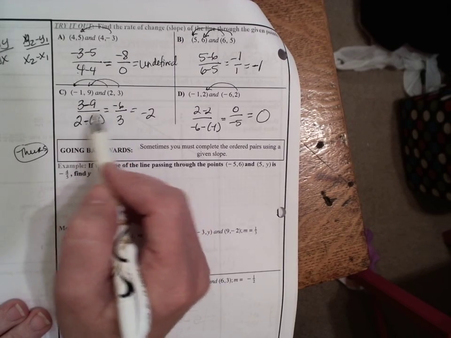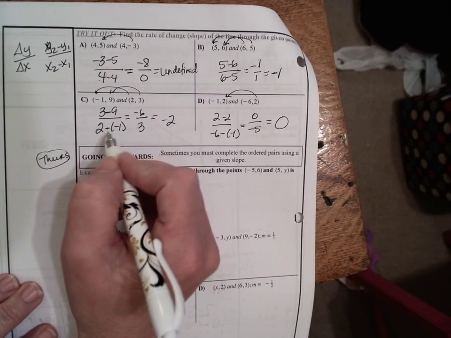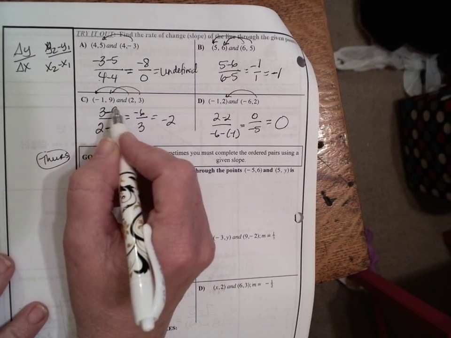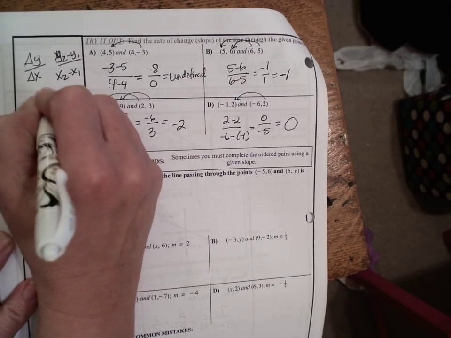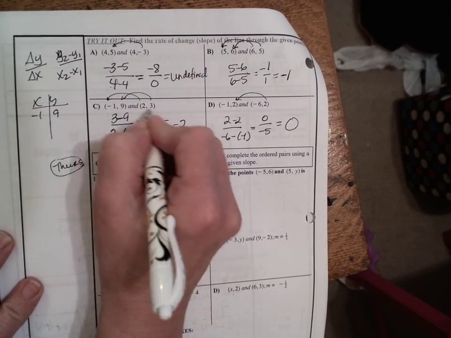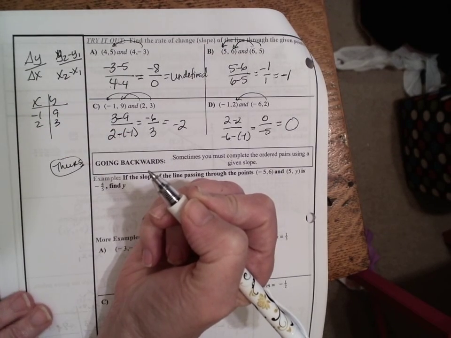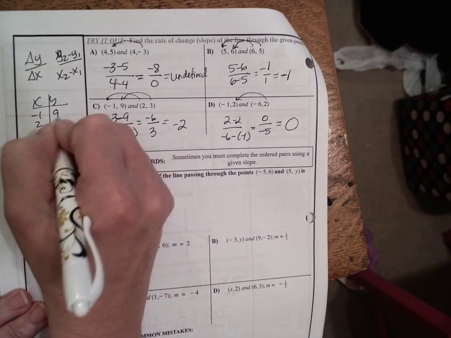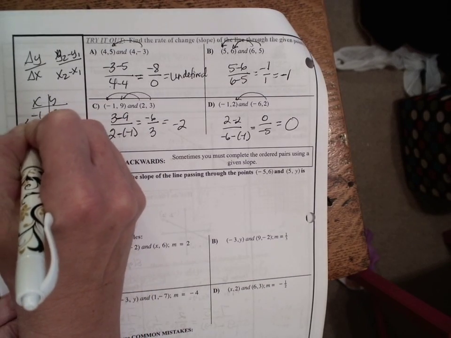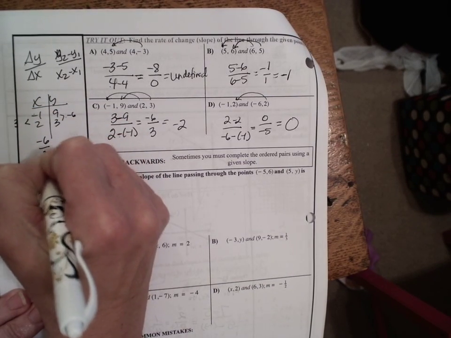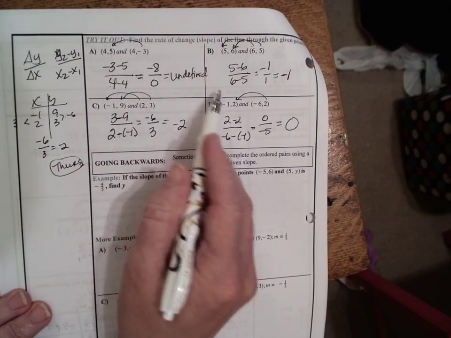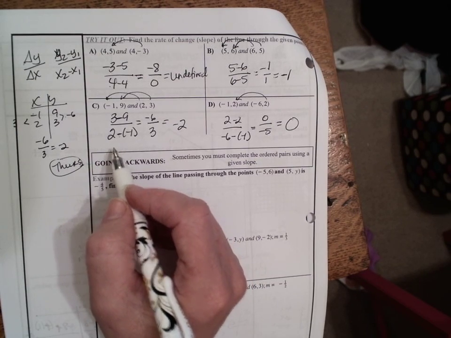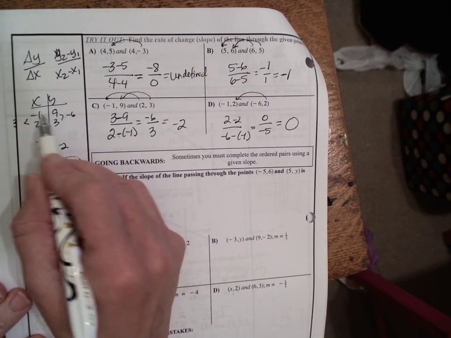Okay. I was going to say something else about this and I forgot what I was going to say. Oh, I know. If you're messing up the integers, here's another way you could do this from 2 points. You could make this table, -1 and 2 and 3. So if you're messing up with the integers, you could say, okay, that's going down 6. This is going up 3. And then -6 over 3 will give you a -2. We've got to work on integers anyway, but if you keep messing these up, then go ahead and make a table with those 2 points.